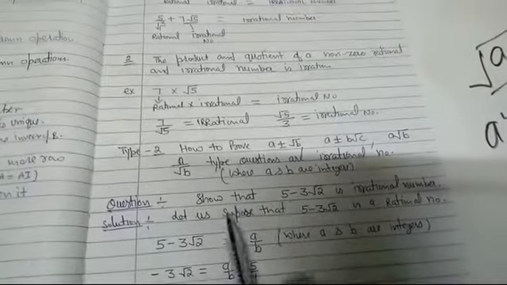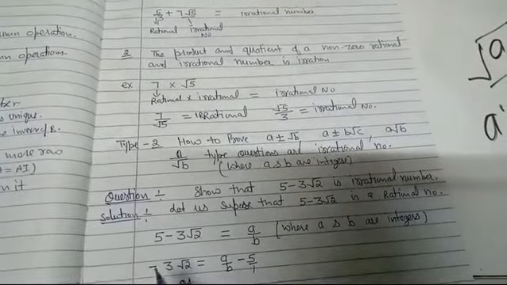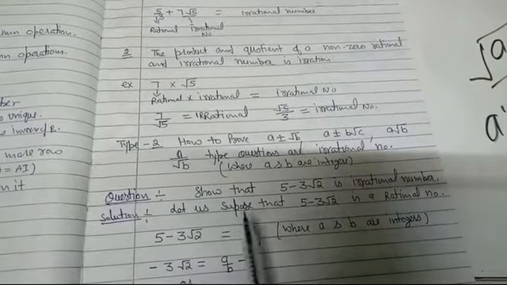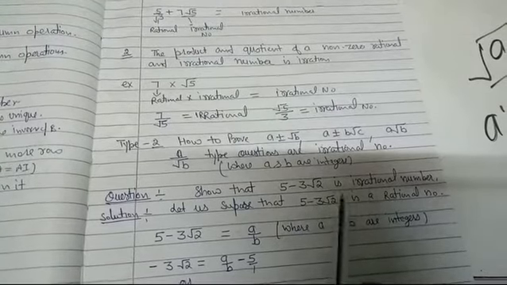the question is, we have to show that 5 minus 3 under 2 is an irrational number. So again, let us suppose that 5 minus 3 under 2 is a rational number.